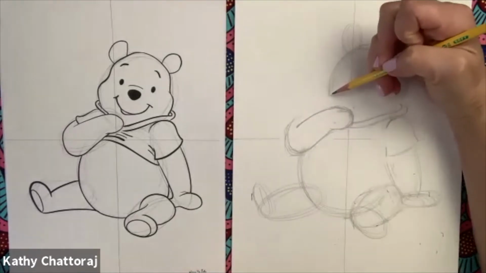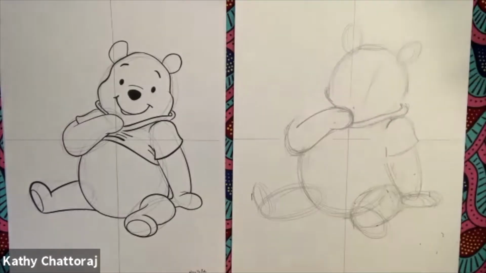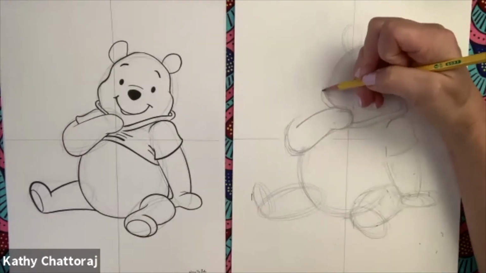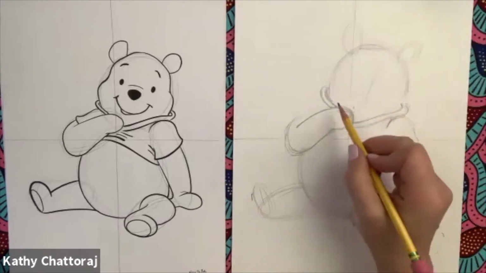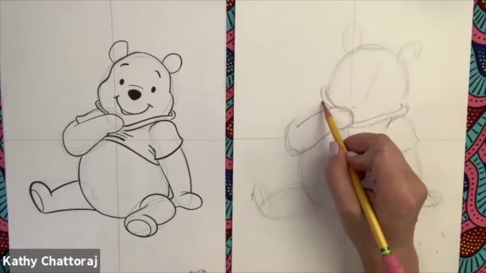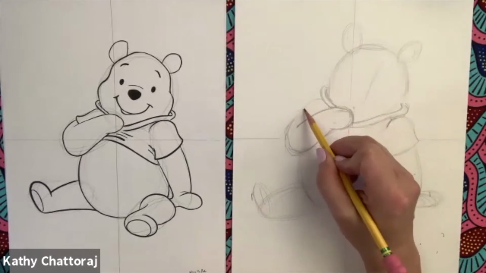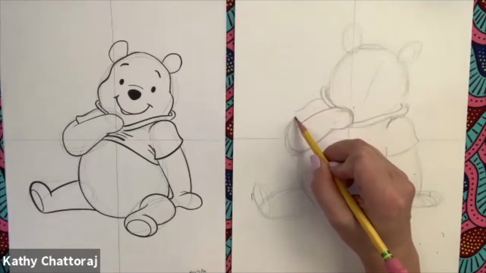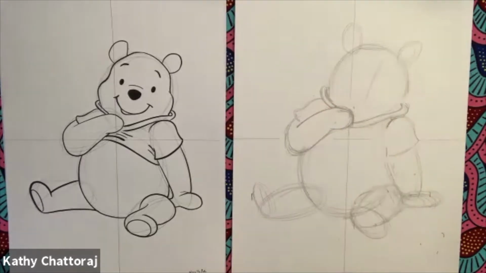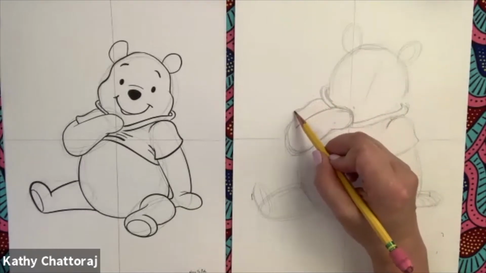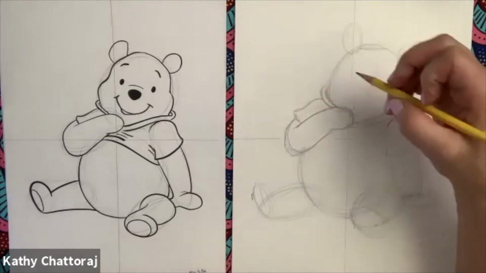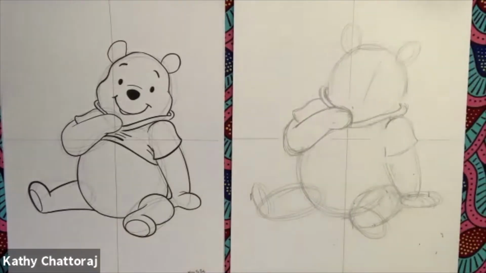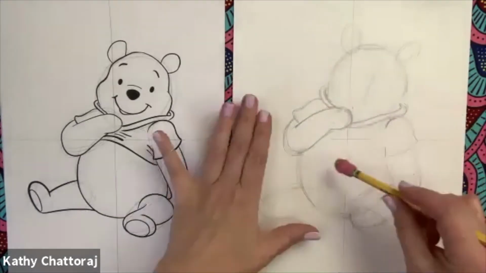Right here is going to be the back side of his collar. And then his bell of an arm sleeve. Like that. So I chose a very easy Winnie the Pooh because I wanted him to be fun to draw. And I wanted people to have a good time. And we could kind of keep it soft.